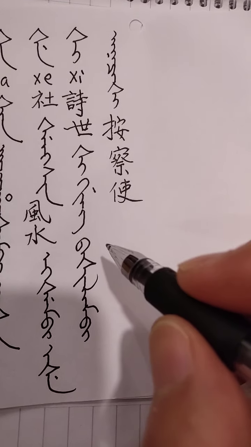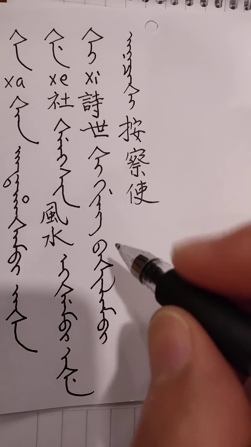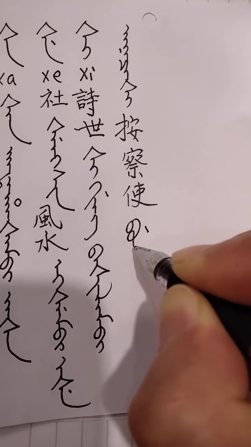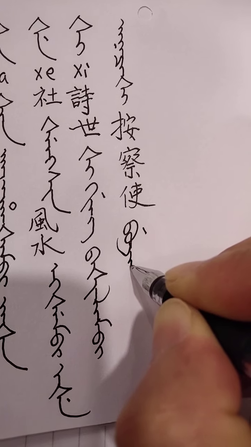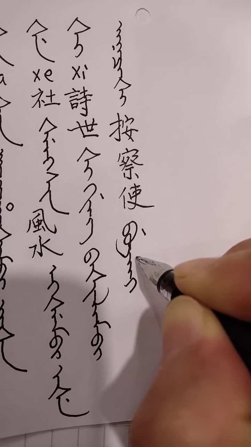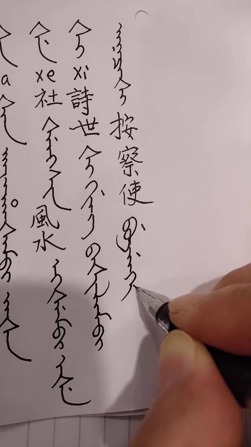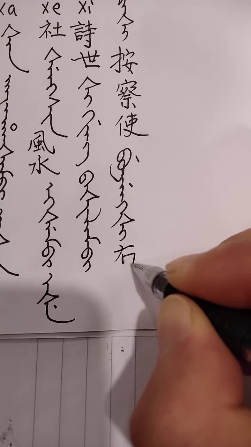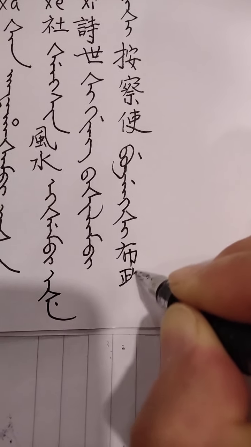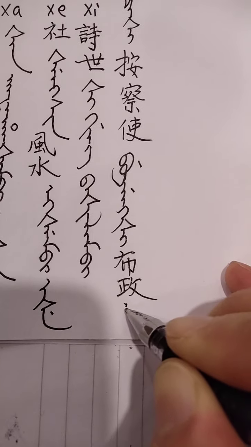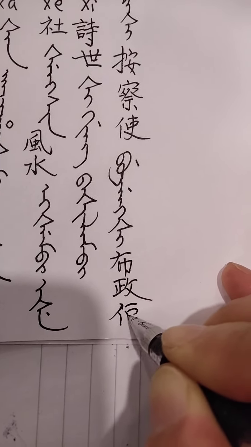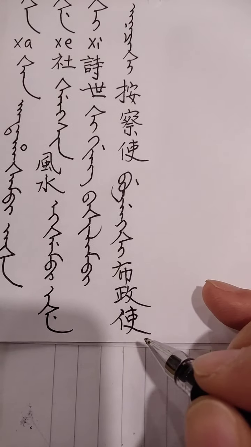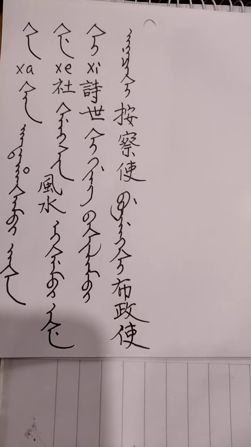Another example is 不查实. Okay, 不证实. This is 不无不 and 知恩真, and 实. 不证实 is like this. 不证实 is the same 实. It's provincial administration commissions. So they are all titles in the dynasties.